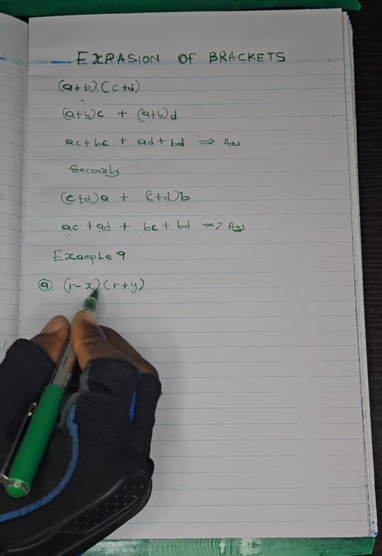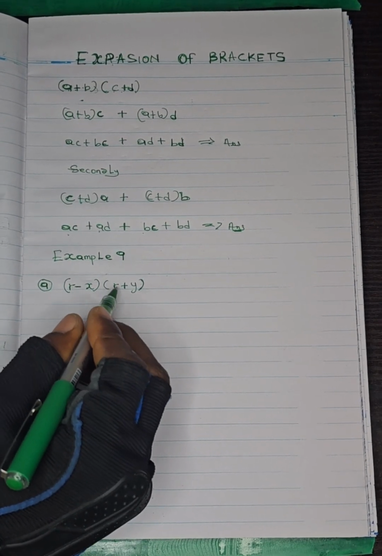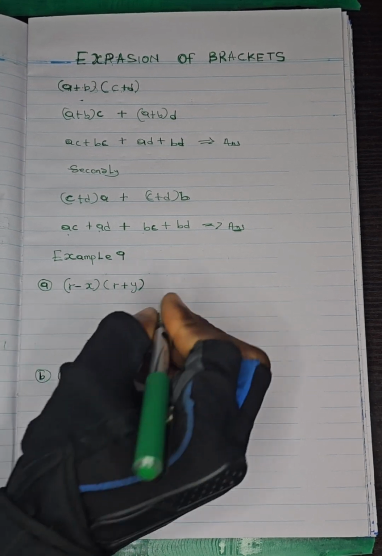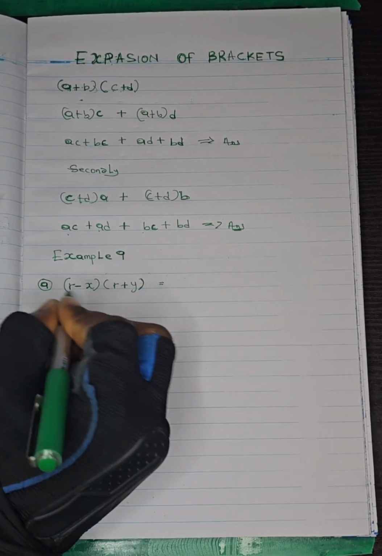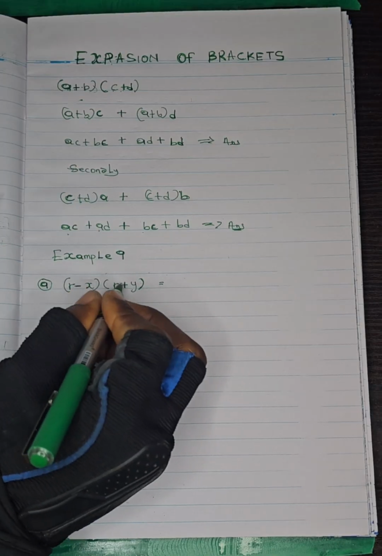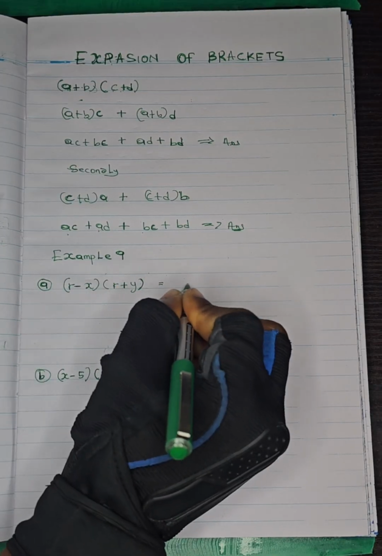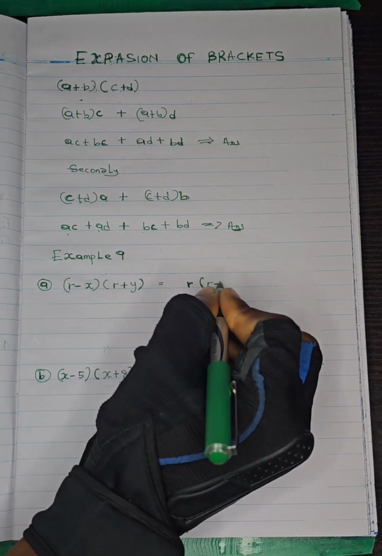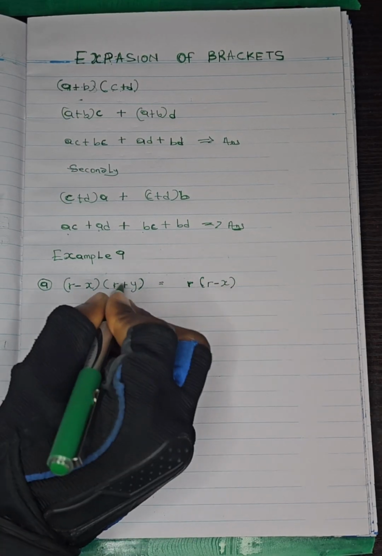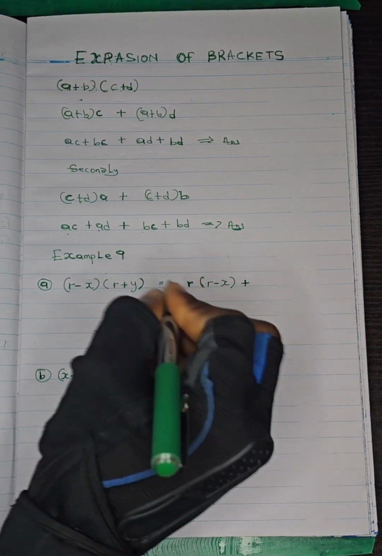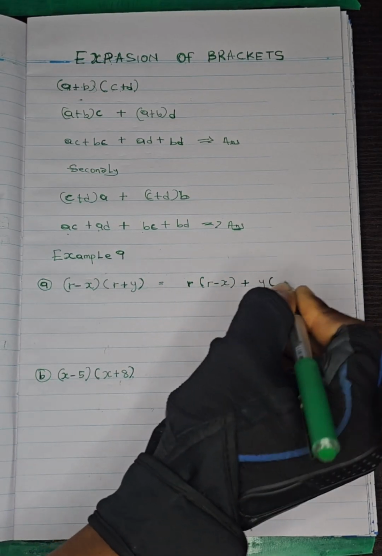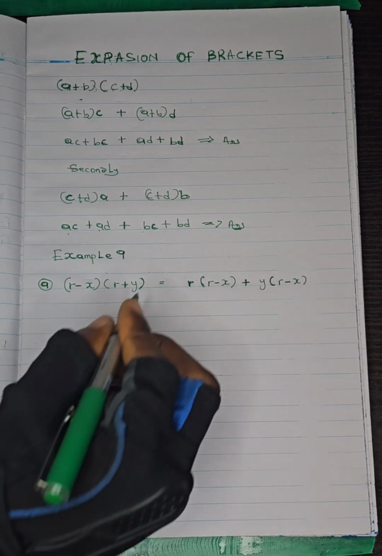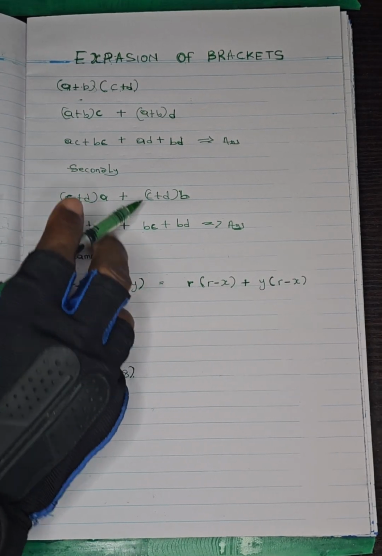We have (r - x) in brackets multiplied by (r - y) in another bracket. Simply put it in this way. Let's multiply this by this. You have this r multiplied by (r - x), plus, the plus is here, y multiplied by (r - x) again. This is exactly what we did here.